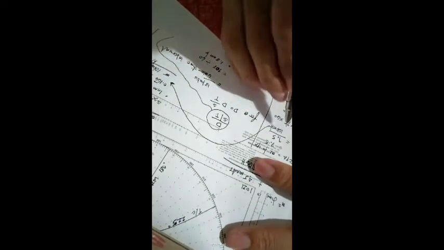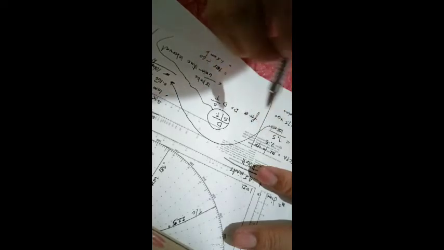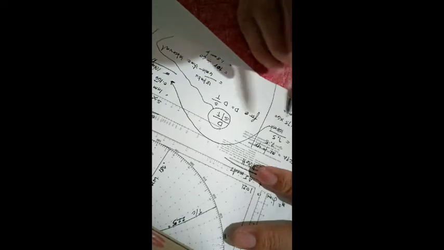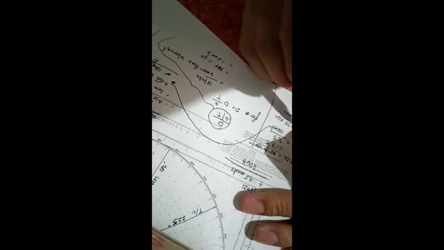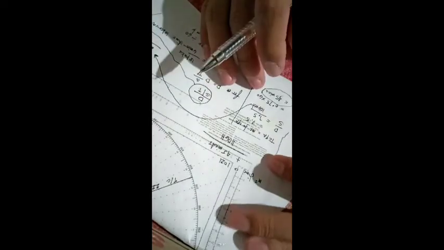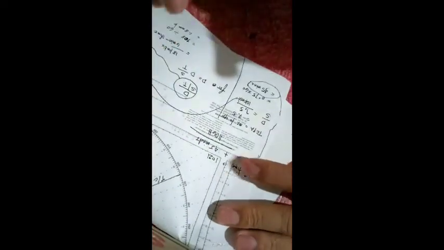I put 10 knots here, divided by 7.5, we will get 0.75. Multiplied by 60, you will get 45 minutes. But it's not finished yet. Did you see it? Okay, I will repeat since the information cannot be seen in the camera.